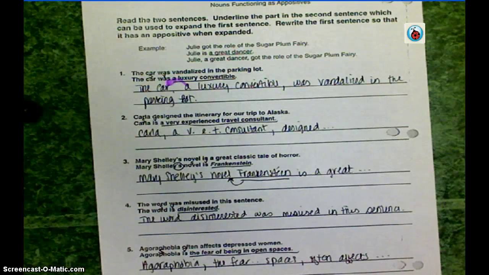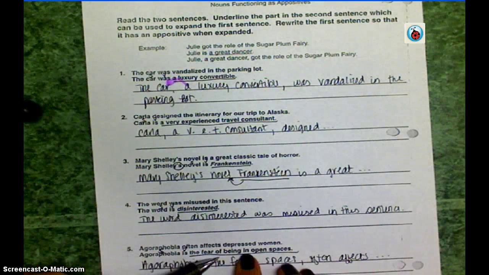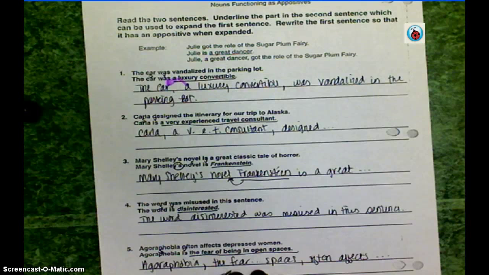So ladies and gentlemen, remember, in the second sentence, your predicate nominative is what makes your appositive, okay? You can have an appositive with commas or without commas, and the appositive is next to the noun that it modifies, directly next to the noun that it modifies.